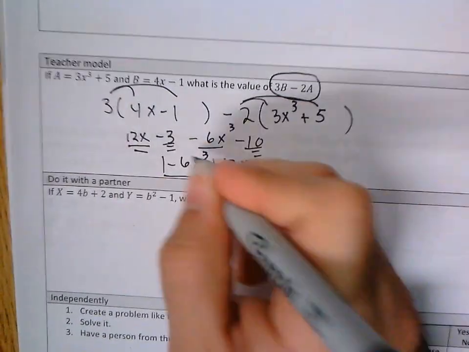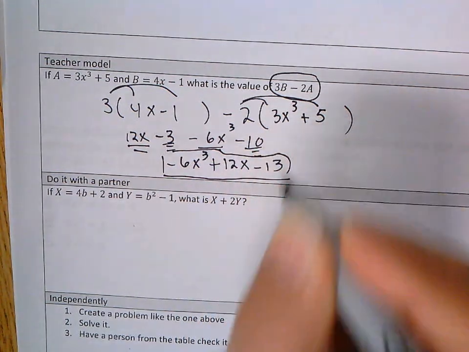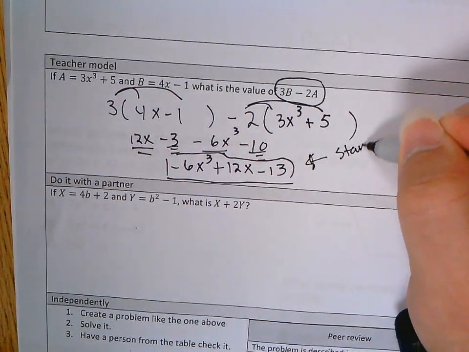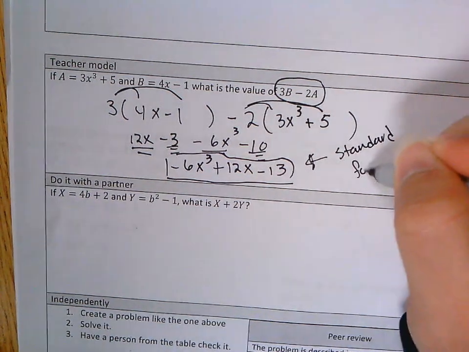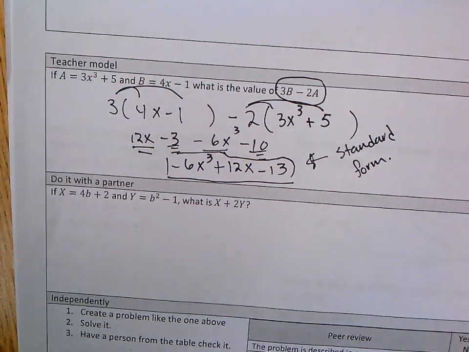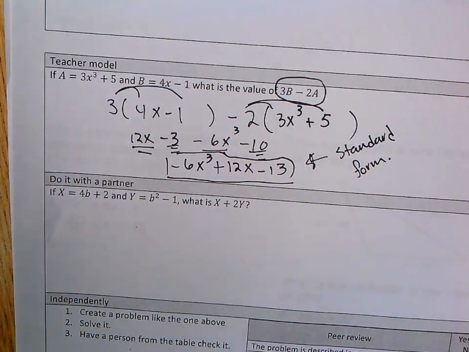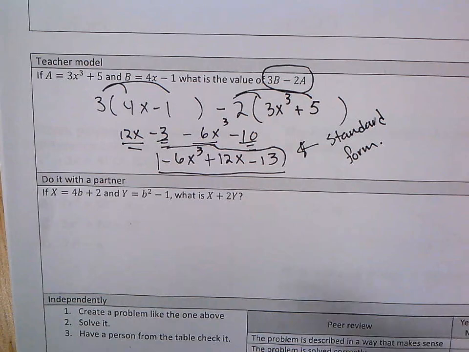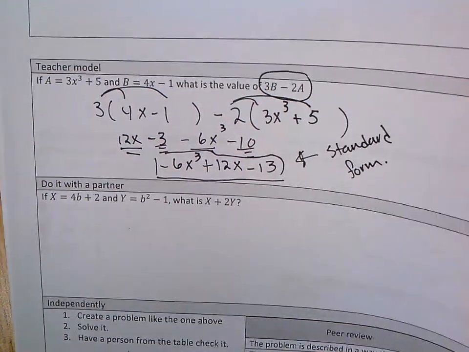Now, a few things that I want you to notice is that my answer is written in standard form. If your answer is not written in standard form, then your answer is not complete. So make sure that at the end, you check your answer. Take a few minutes to do this problem and do this one too.